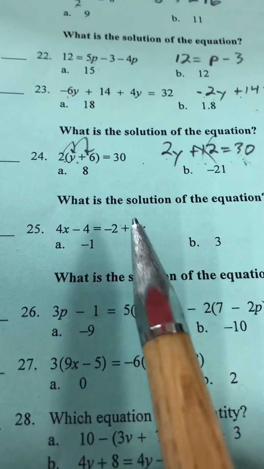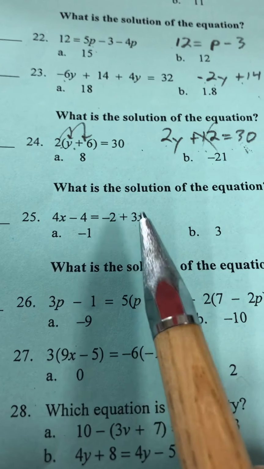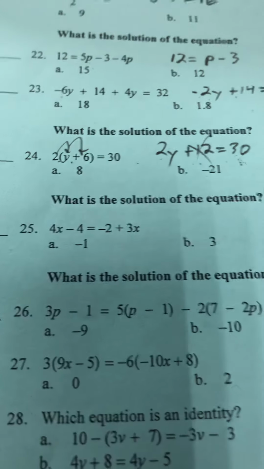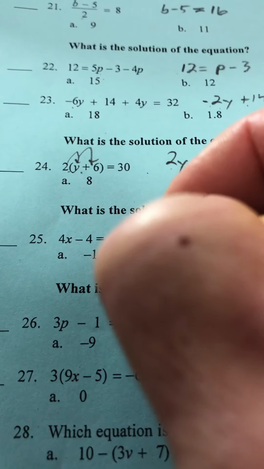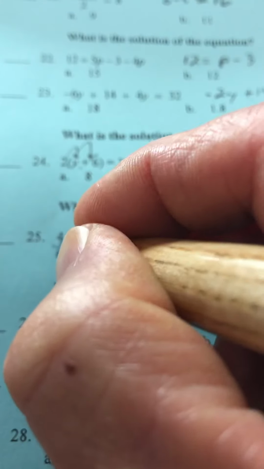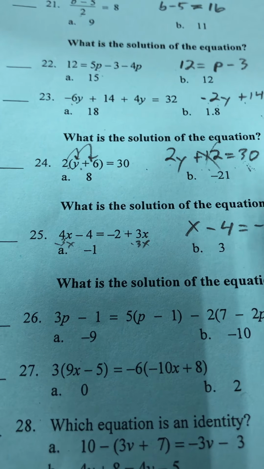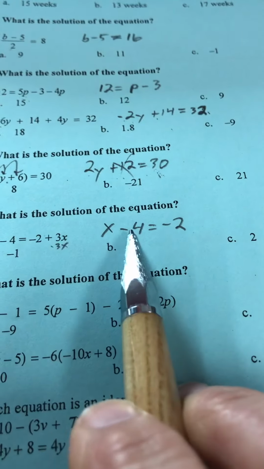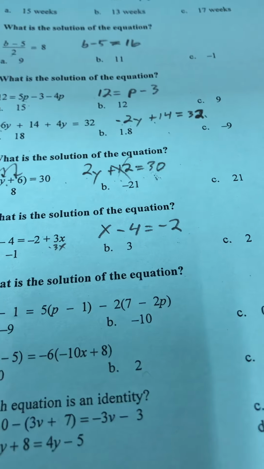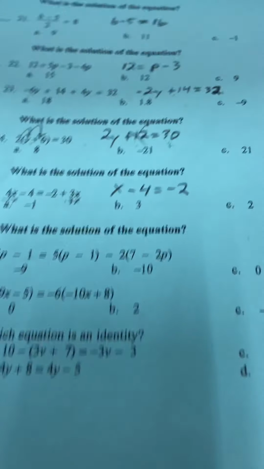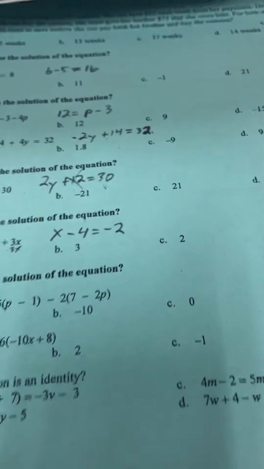24. I'm going to combine my like terms. I'm going to get the x by itself on one side. So let me subtract 3x from both sides. And that would give me x minus 4 equals negative 2. So to get the x by itself, I'm just going to add 4 to both sides. Go ahead and do that and circle A, B, C, or D for your answer.